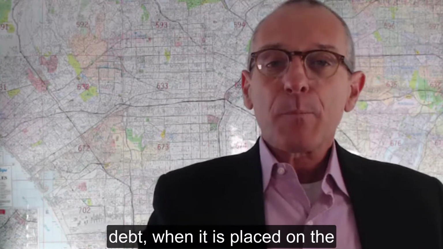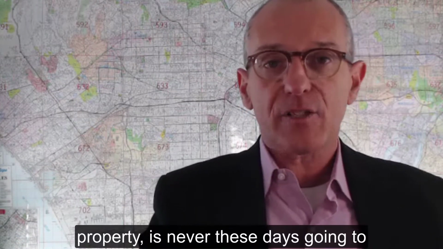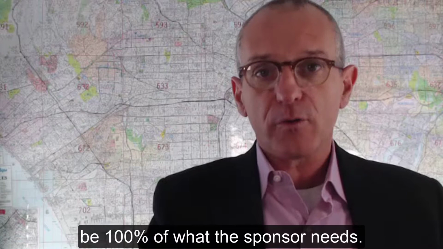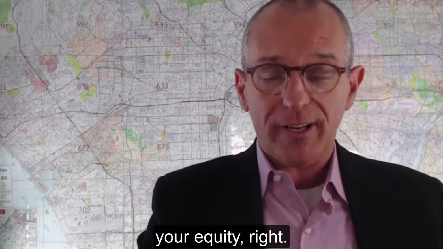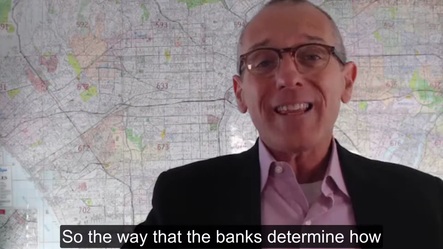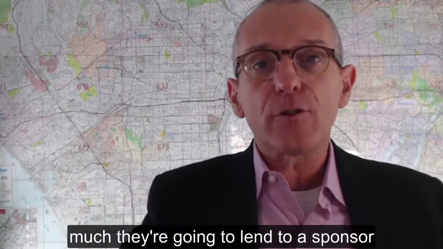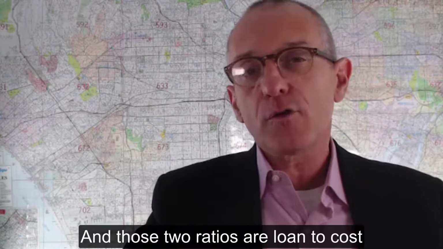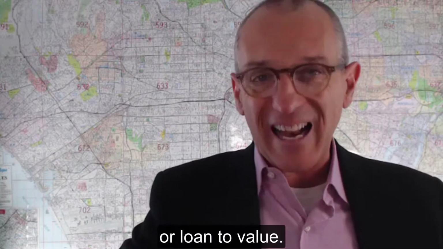Now, debt, when it is placed on the property, is never these days going to be 100% of what the sponsor needs. If it were, then they wouldn't need your equity, right? So the way that the banks determine how much they're going to lend to a sponsor is by using one of two ratios. And those two ratios are loan to cost or loan to value.